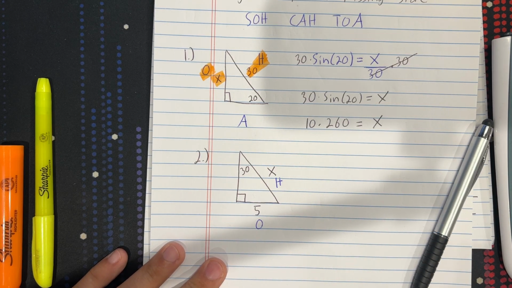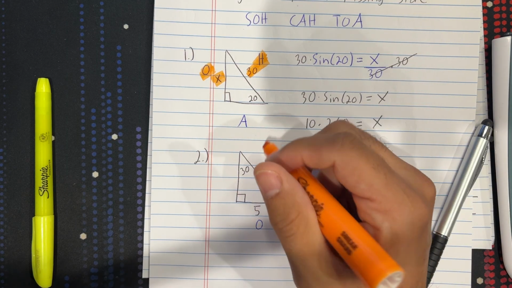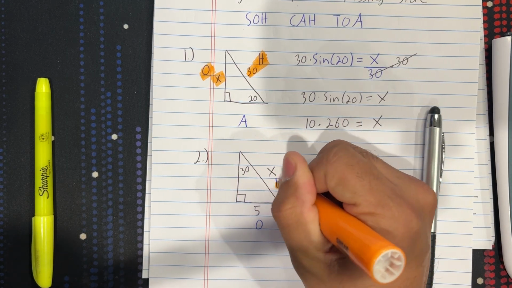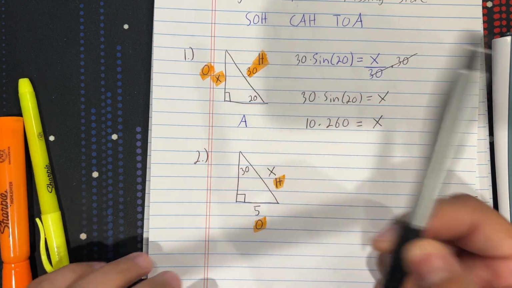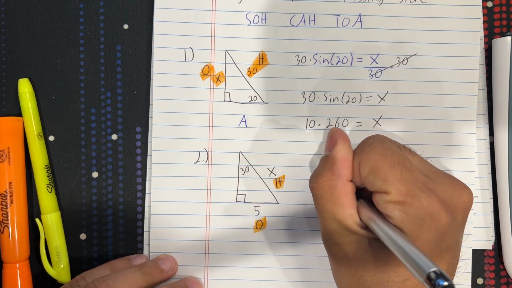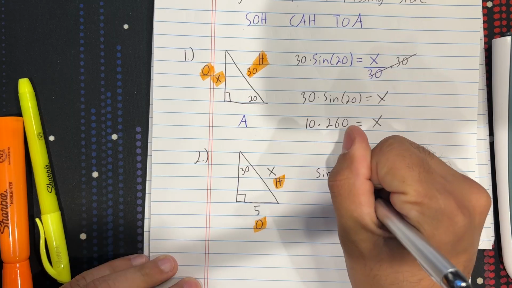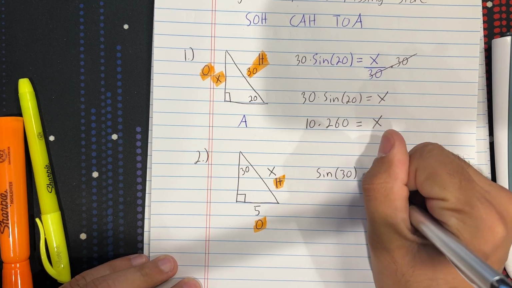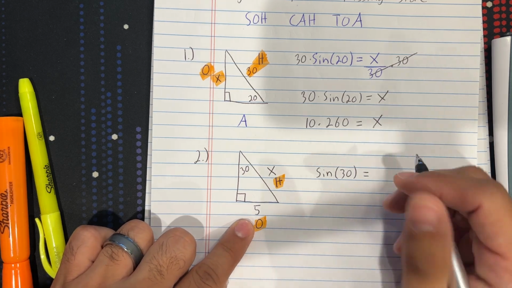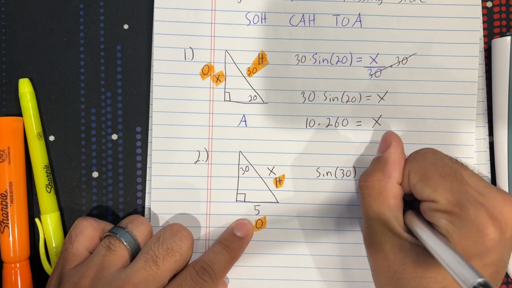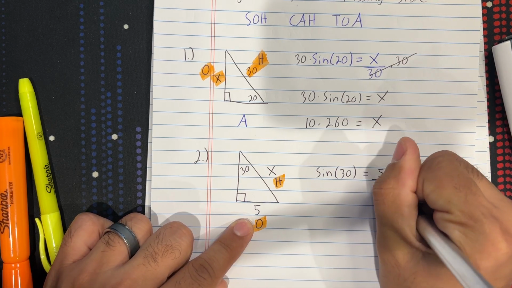Now I don't need to do a here because I know it's the blank side, because I already have my h, and I have the o. So again, I'm going to be using sine. So sine 30, the order matters, o over h. In this case, o is 5, and h is x.